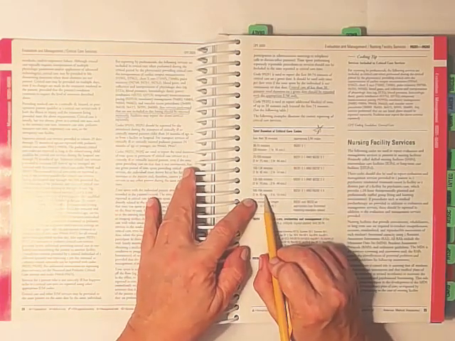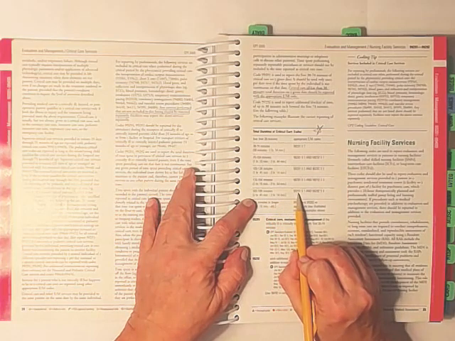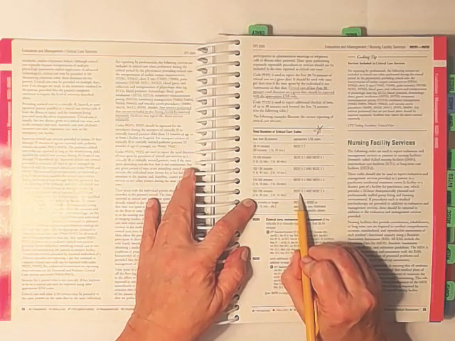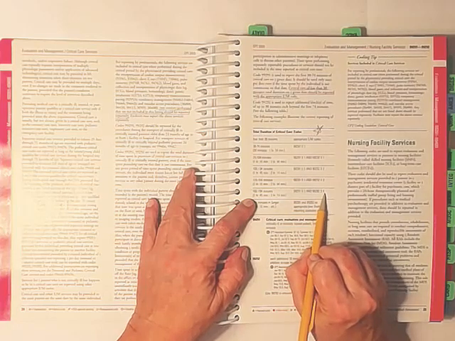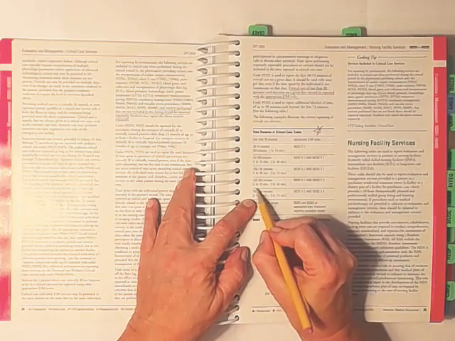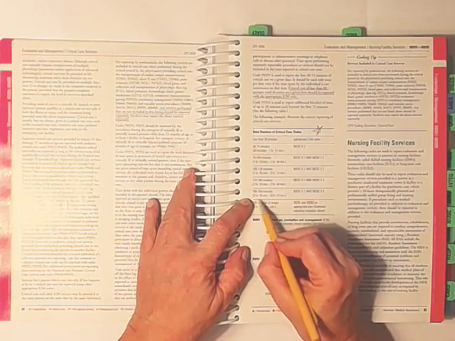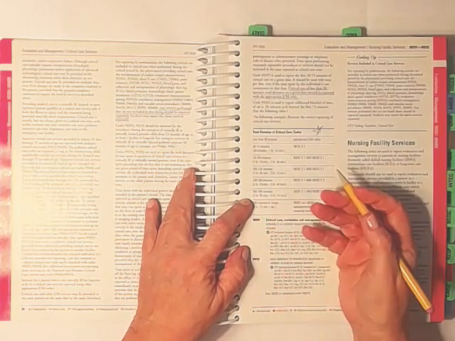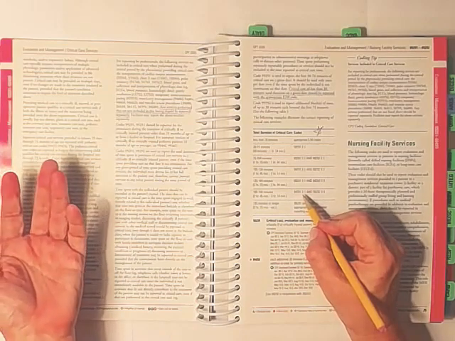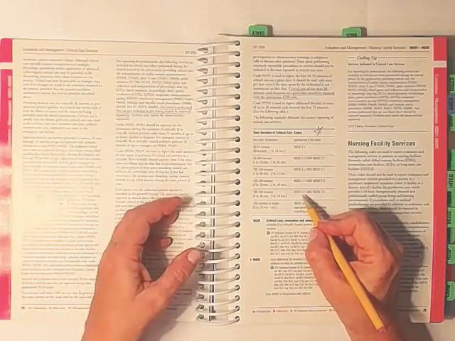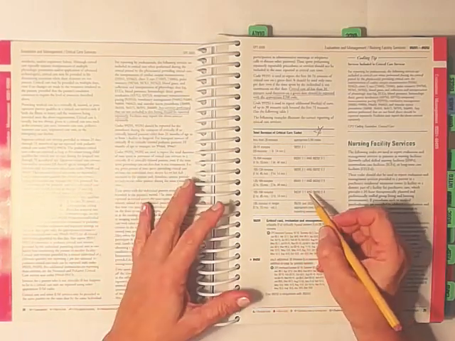I'm going to come down here: 99291, and 99292 times 4 gets me my 180 minutes. It's a range, so you can just plug in that range. I don't ever do a times 1. Anything times itself is itself, that's kind of redundant to me.